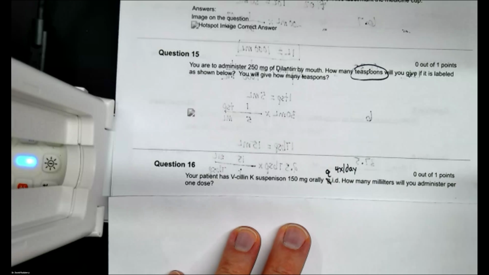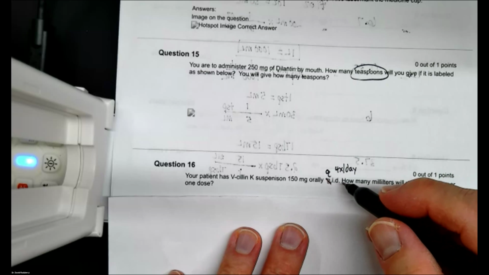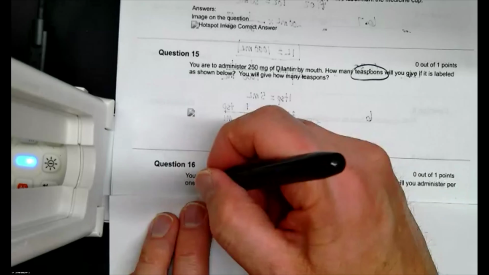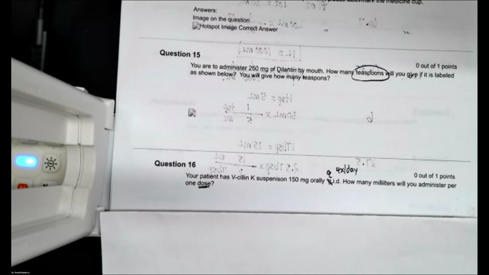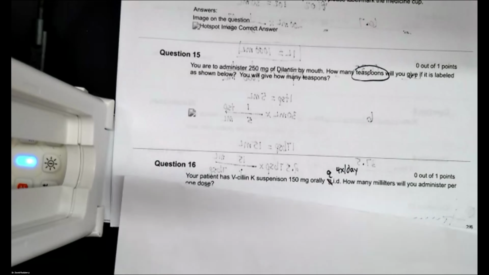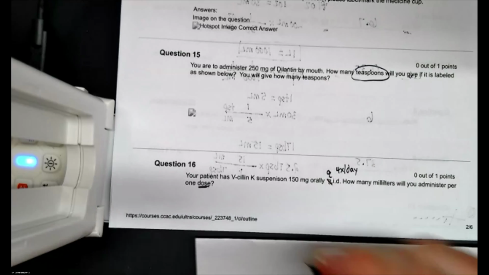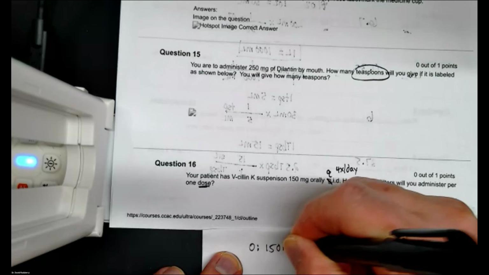But that only matters if they ask you how much to give per day. Since they're asking for dose, and typically the question is asking how much per dose, my order is the 150 milligrams.